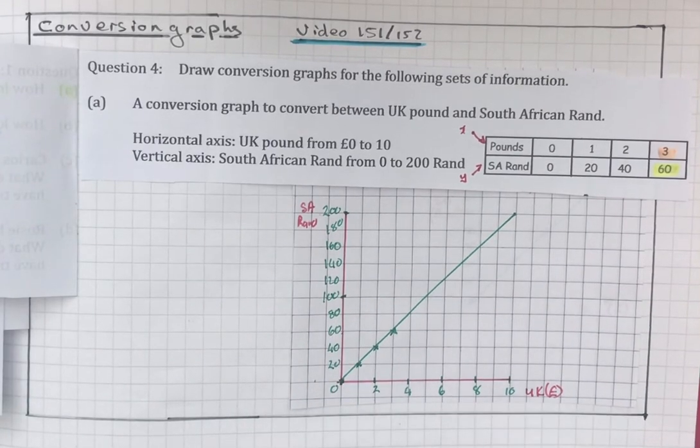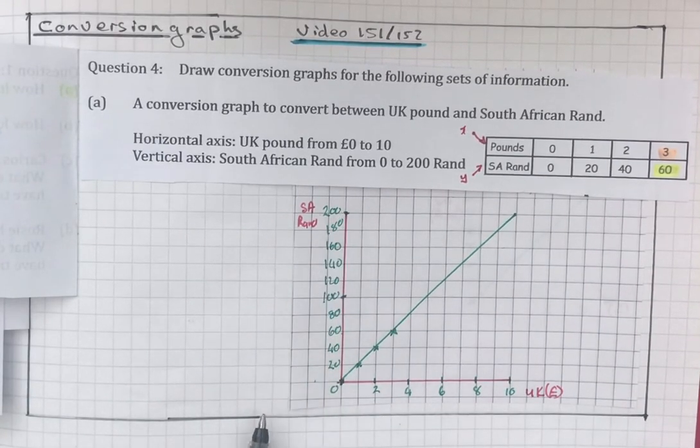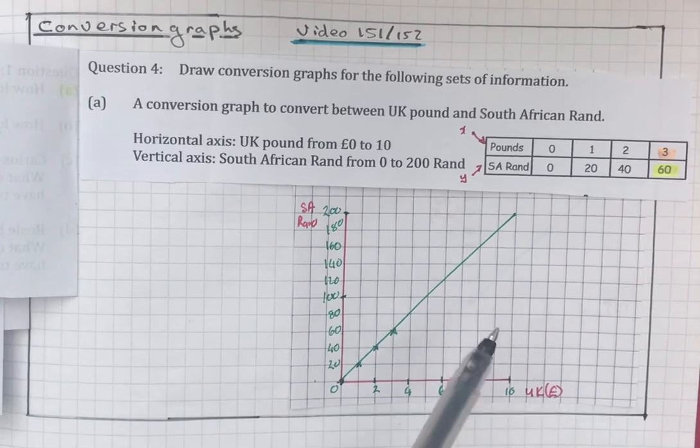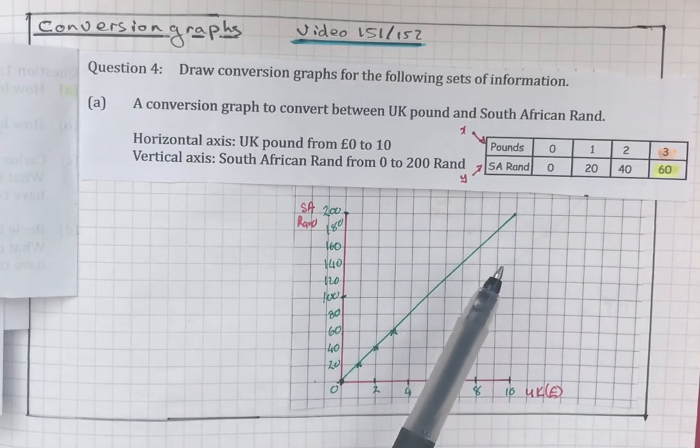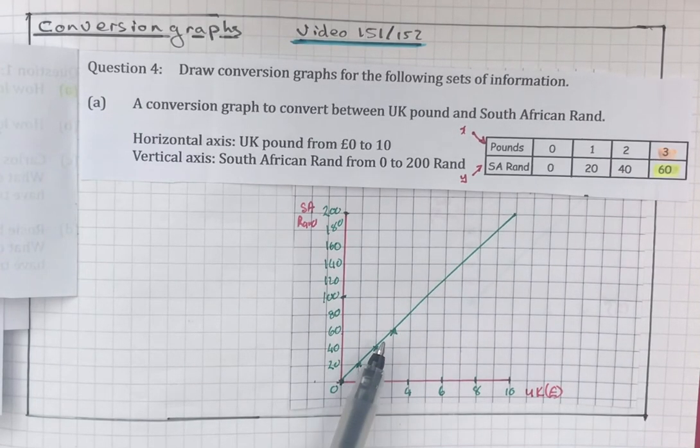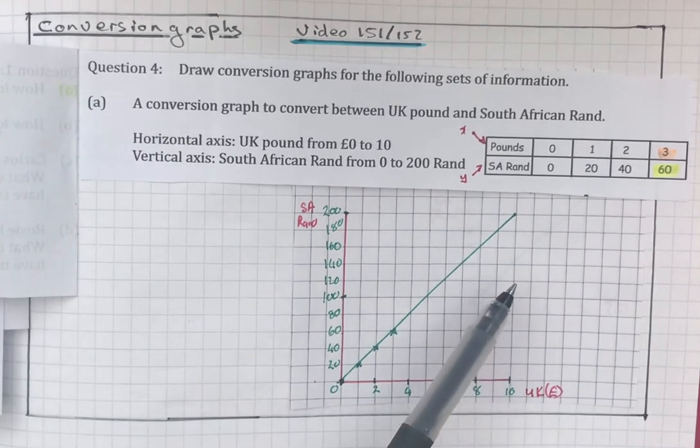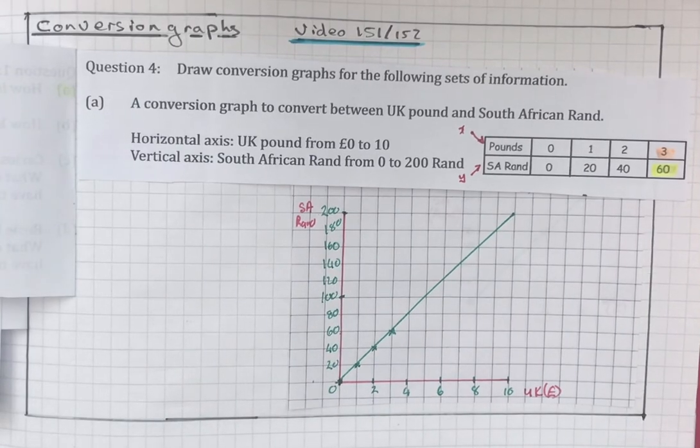So I've gone 0 to 10 along, 0 to 200 up. I've scaled, I've made sure that the numbers are written on the lines. I've labelled my axis, UK pounds, South African rand, and then I've plotted the 1, 2, 3, 4 points on the line. And obviously, the more pounds I have, the more rand I should get. So I can then extend my line all the way along to £10 should be 200 South African rand.